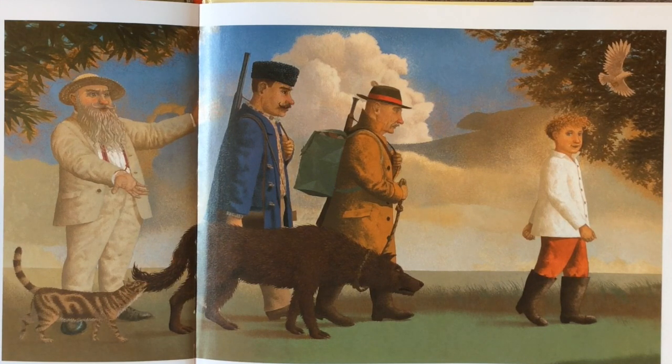Then came the grandfather. "Have you ever seen a boy as brave as Peter?" he called to the hunters. "And so clever!" And last came the cat, thinking, "Tomorrow I'll get that bird." Over their heads fluttered the little bird, chirping happily.